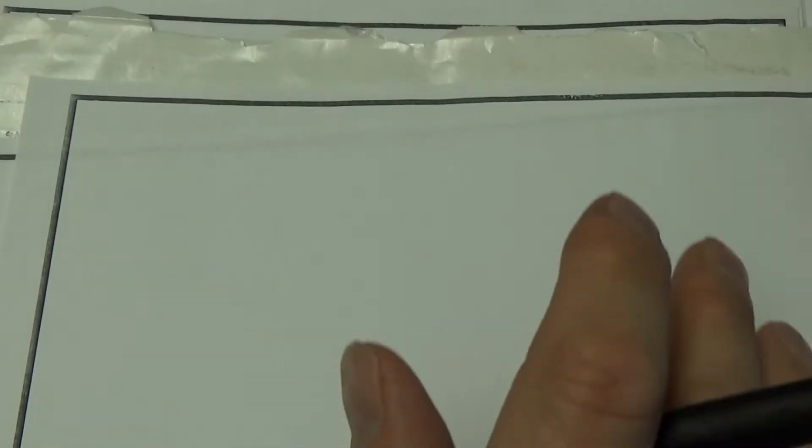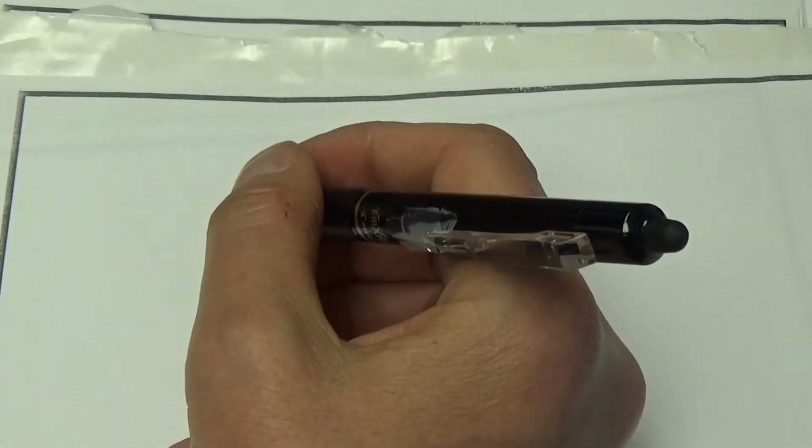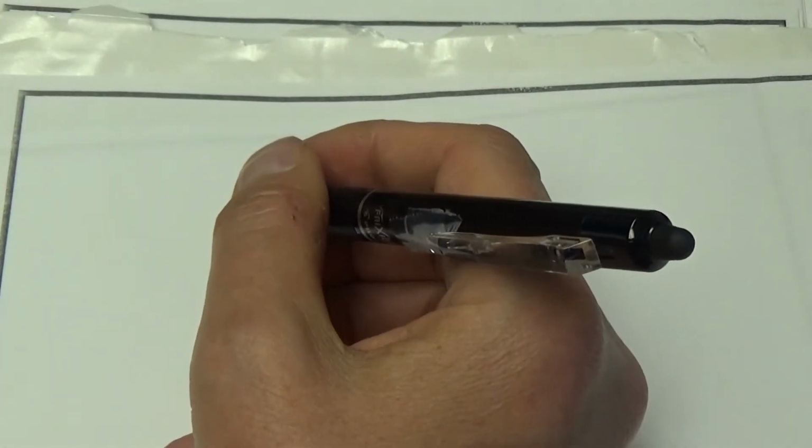Okay, so we're still talking about acid chlorides, which is number, what number is it? 7, yeah?